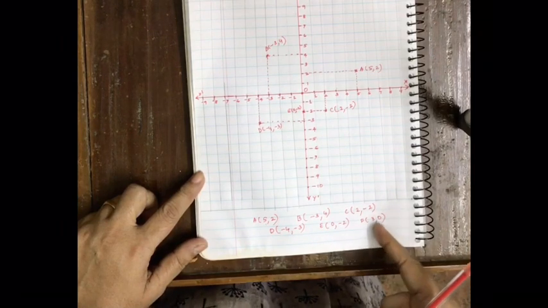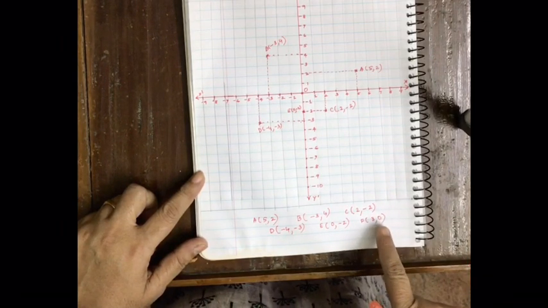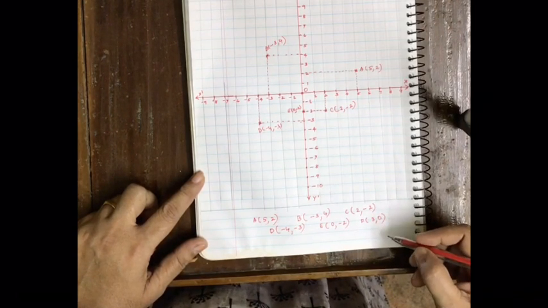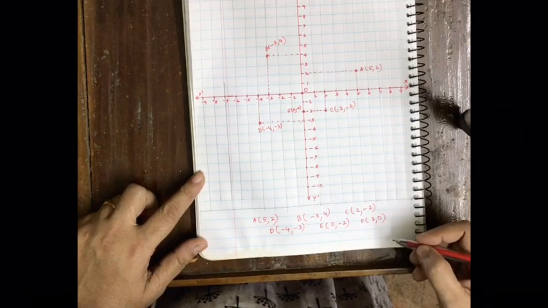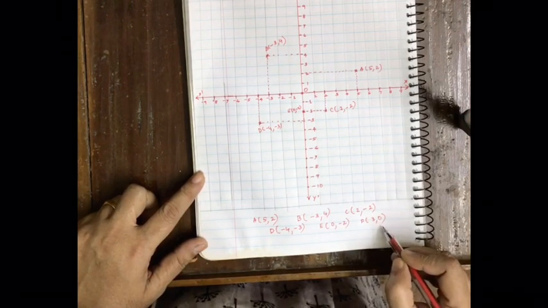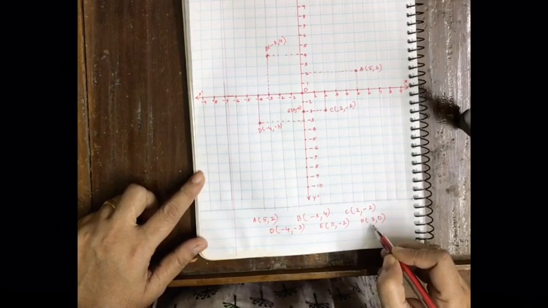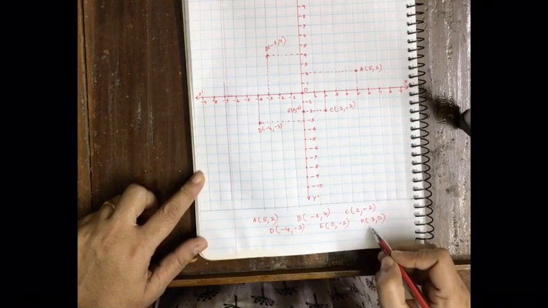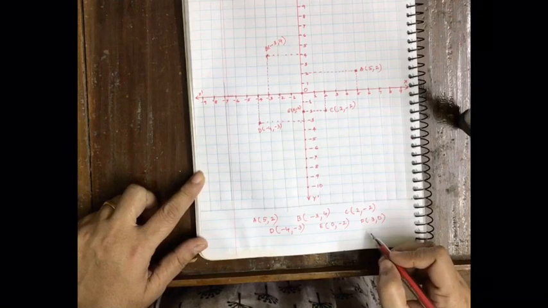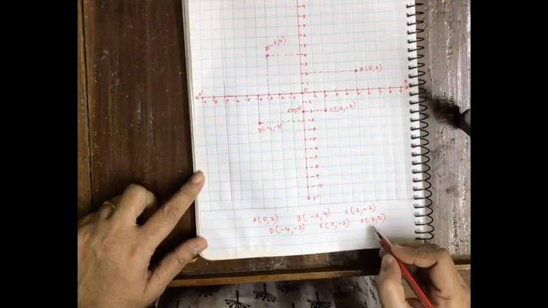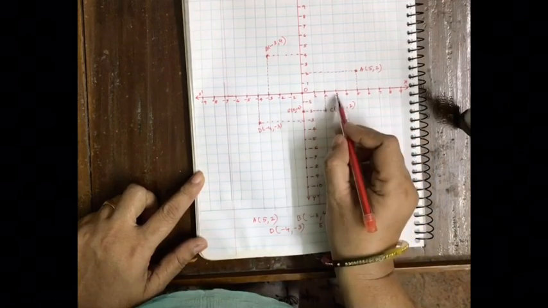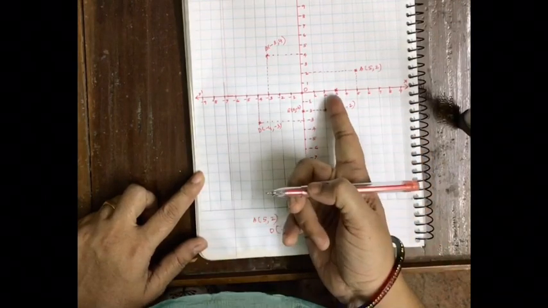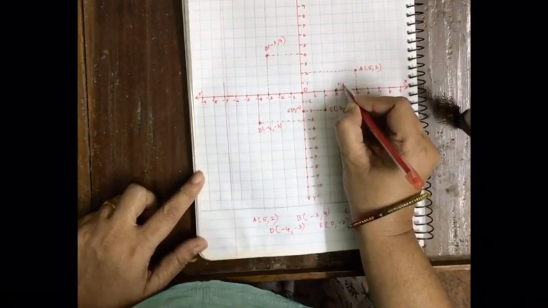Here also you look at this point. Here the ordinate is 0, which means this will not be in any of the quadrants, but it will be in an axis. Which axis? Ordinate is 0 means it would be in the x-axis. The abscissa is positive, so it will be on the positive x-axis. Where? At 3. So 3 units along the x-axis and the y-coordinate is 0. So this would be the point F, 3 comma 0.